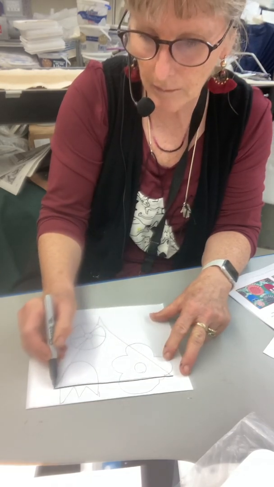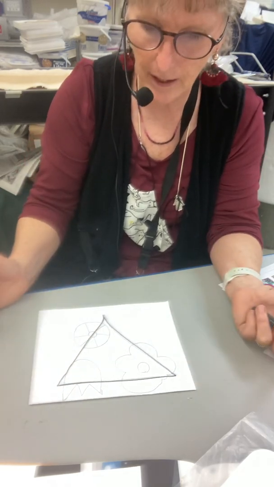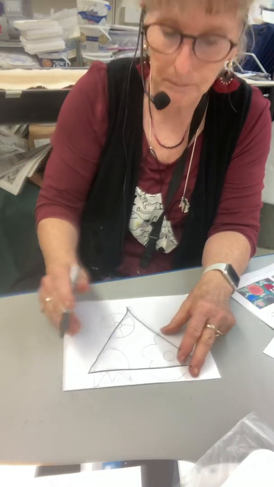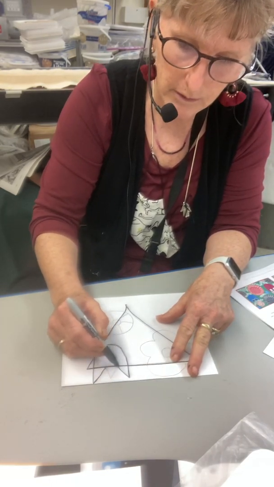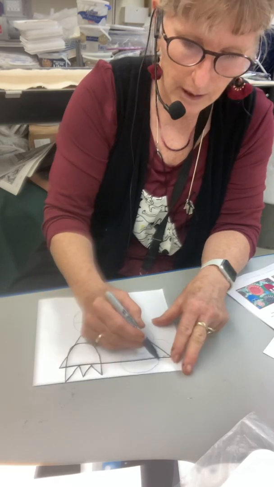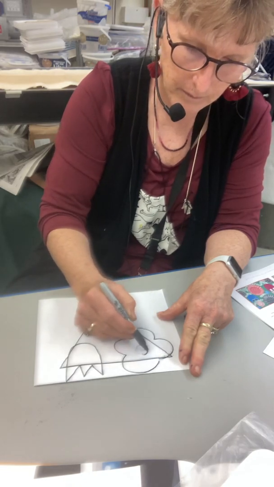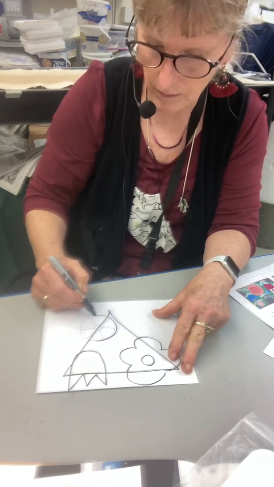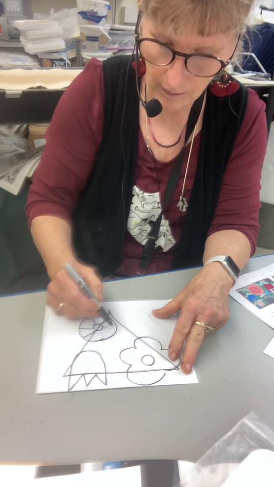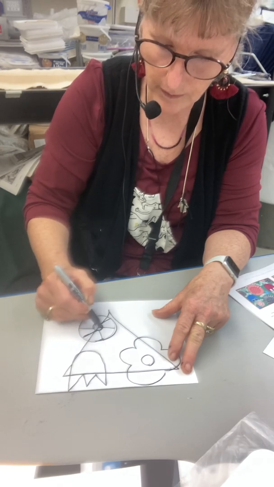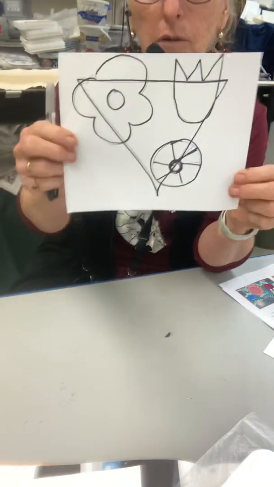In this one, I'm going to make a triangle. You can think about a geometric space that your plants, your flowers, are going to sit on. And then I'm going to make a tulip or tulip-like shape. I'm just going to make a generic type of flower. And now I'm going to make a circle. Again, these are just representations of flowers. So I have my design that I want to do. This is the design that I'm going to do.